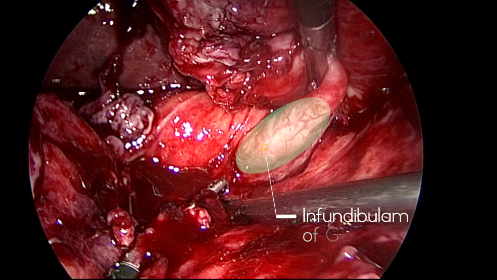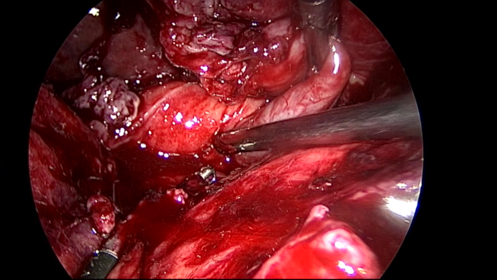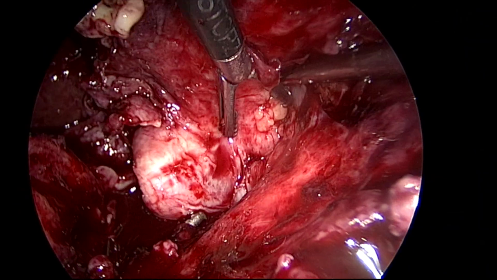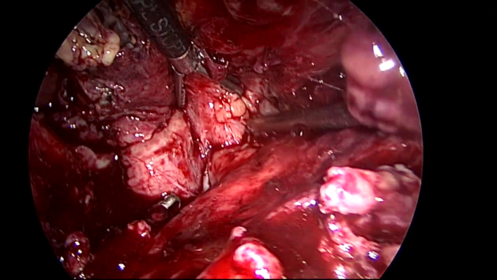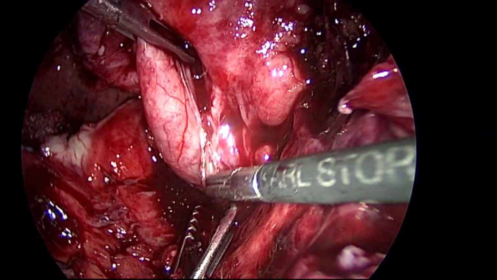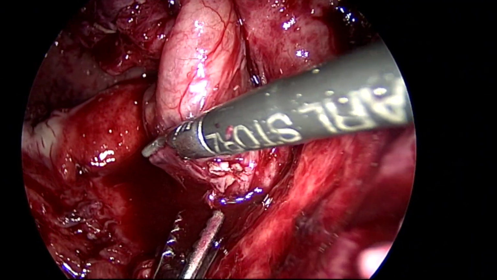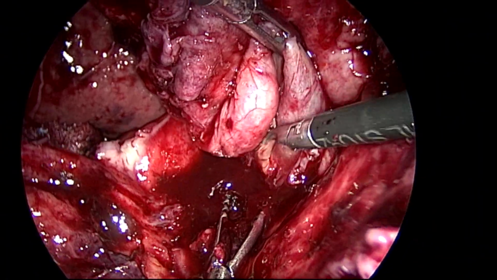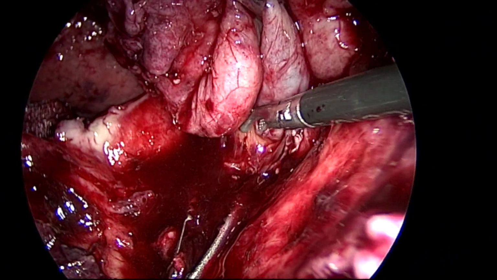If the infundibulum is lifted posteriorly from the surrounding structure, then what happens now, if I lift, is that the cystic duct and artery become straight, and then the calyx is in view. So the entire anatomy becomes very clear after doing that step. I am separating the infundibulum from the posterior attachment.